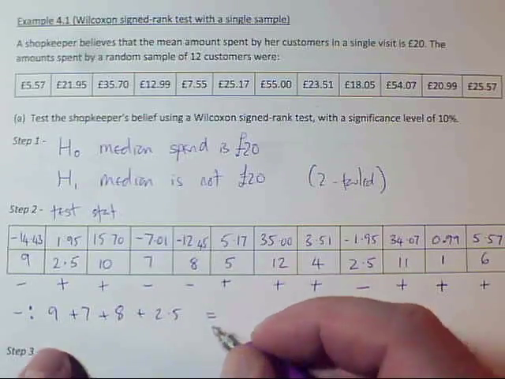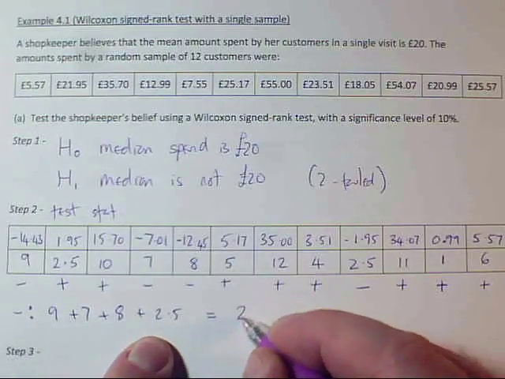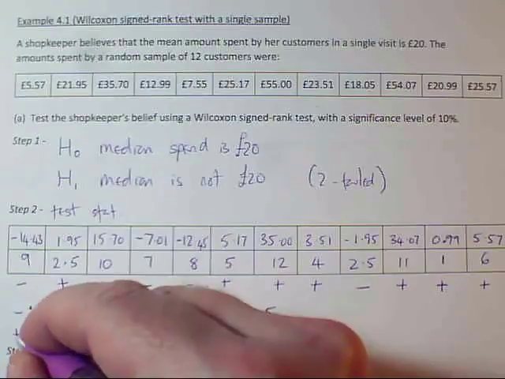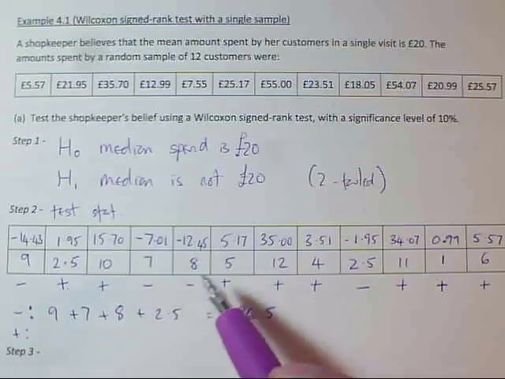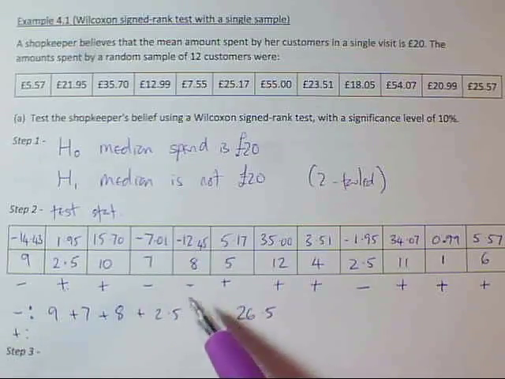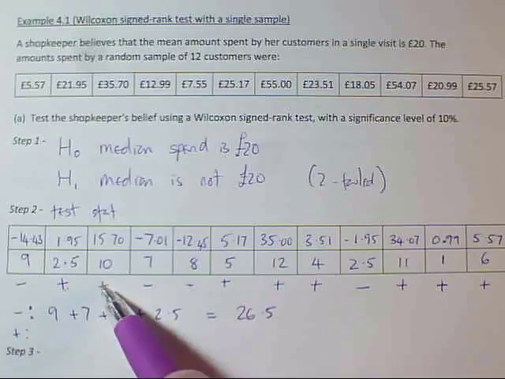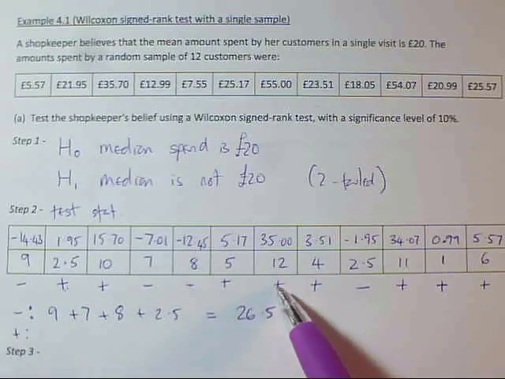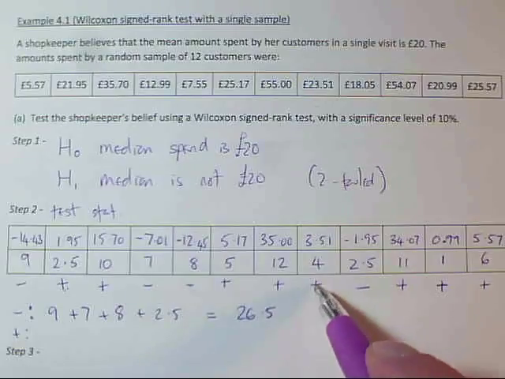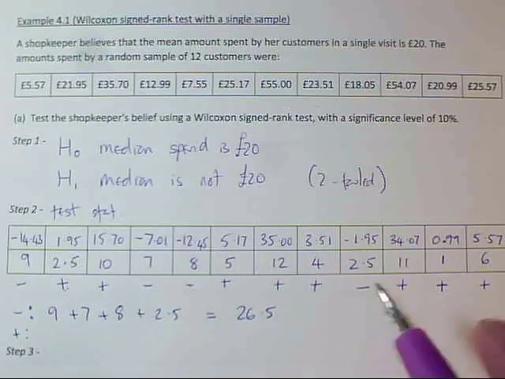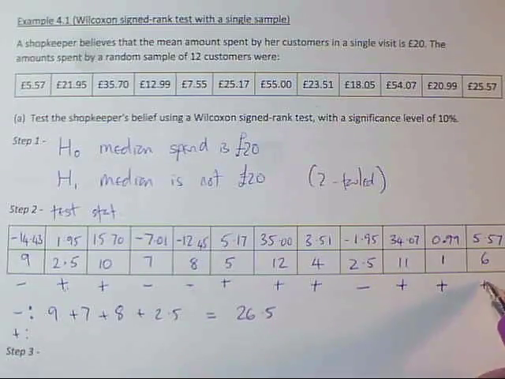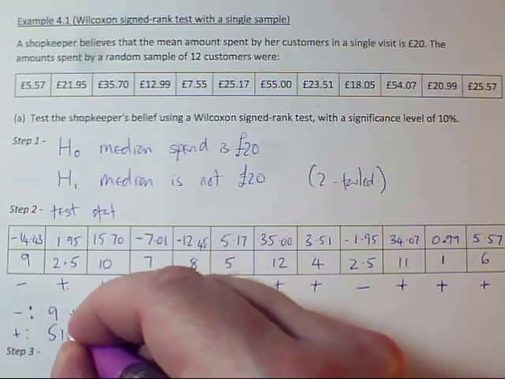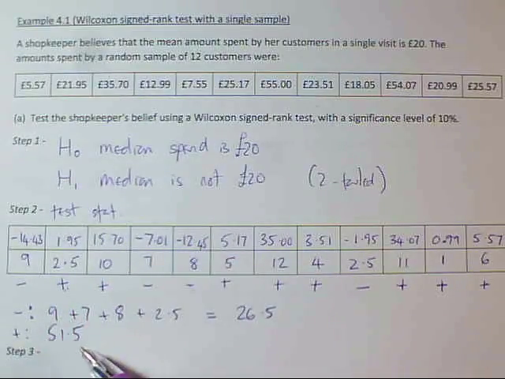So these all add up to 16, 24, 26.5. And for the positive ranks, that's going to be all of the other ones added up. So 2.5 plus 10 plus 5 is 17.5. So that's going to be 29.5. This is going to be 33.5. This is going to be 44.5, 45.5 plus 6 is 51.5. So as we expected, the total of the positive ranks is quite a lot bigger than the total of the negative ranks.